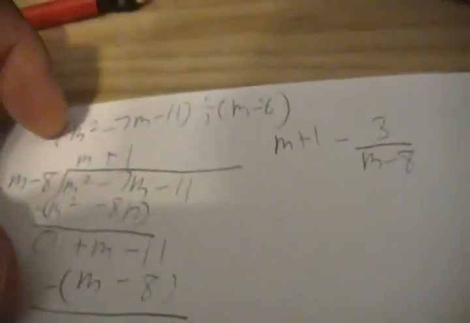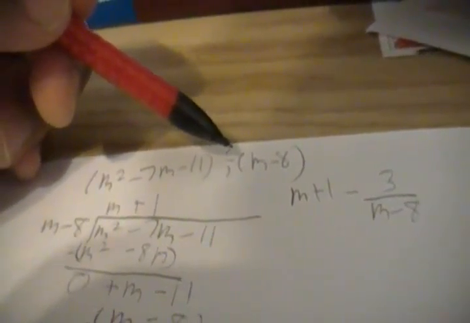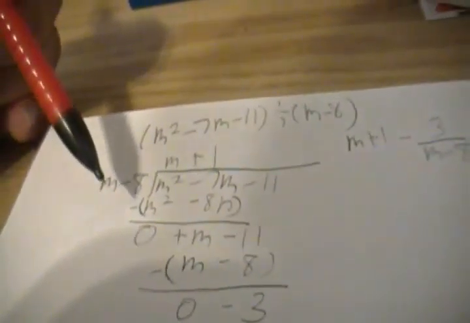Alright, now let's move on to dividing polynomials. In this case we have m squared minus 7m minus 11, divided by m minus 8. When you have a trinomial divided by, actually it doesn't really matter what the polynomials are, if you're dividing, you have to do long division.